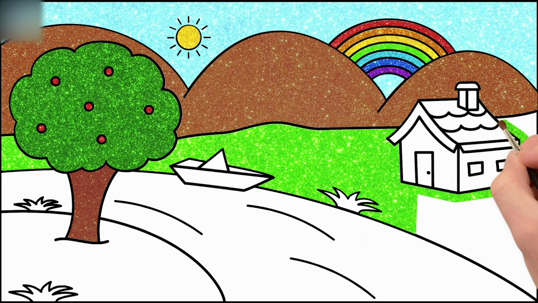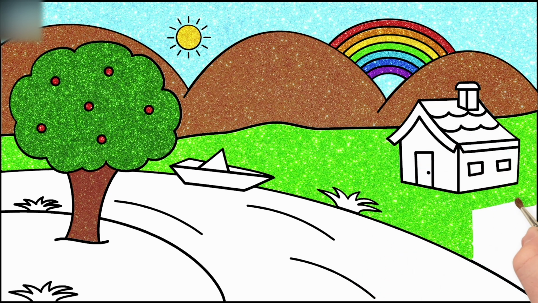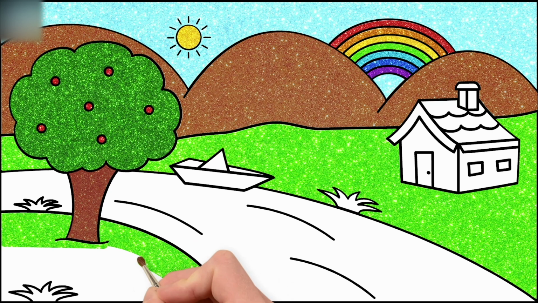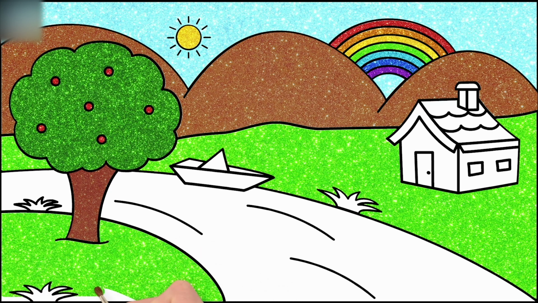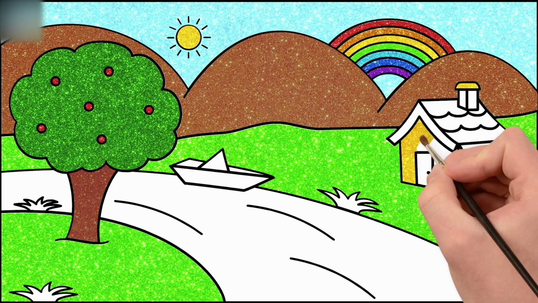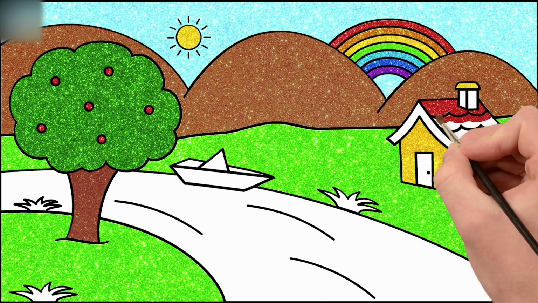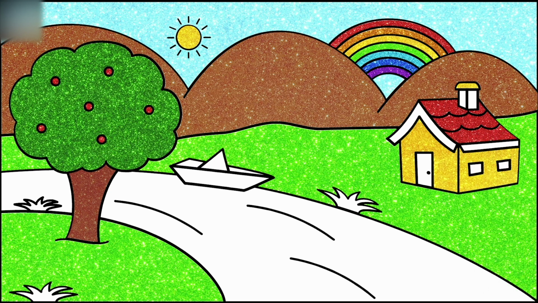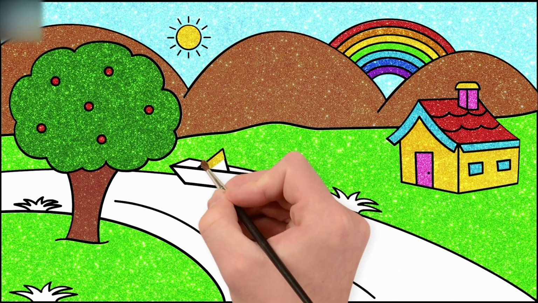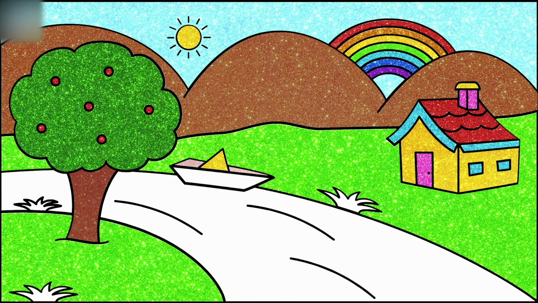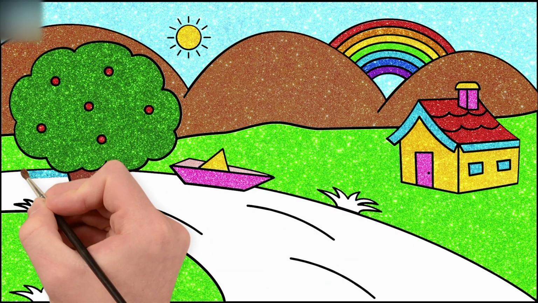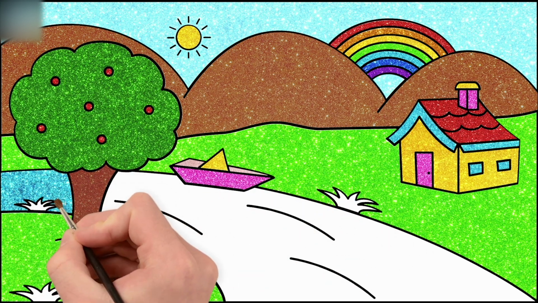Going around the house. Lovely. Wow, what a beautiful garden. Let's do around the tree as well on the other side of the river. Let's paint the house. A yellow chimney top, yellow walls. Lovely. Let's go for red tiles. Excellent. And the edges can be blue, blue windows, and a pink chimney and door. Perfect. How about some yellow and pink for our boat? Blue for our river. Wow, that's lovely. It's a darker blue than the sky.